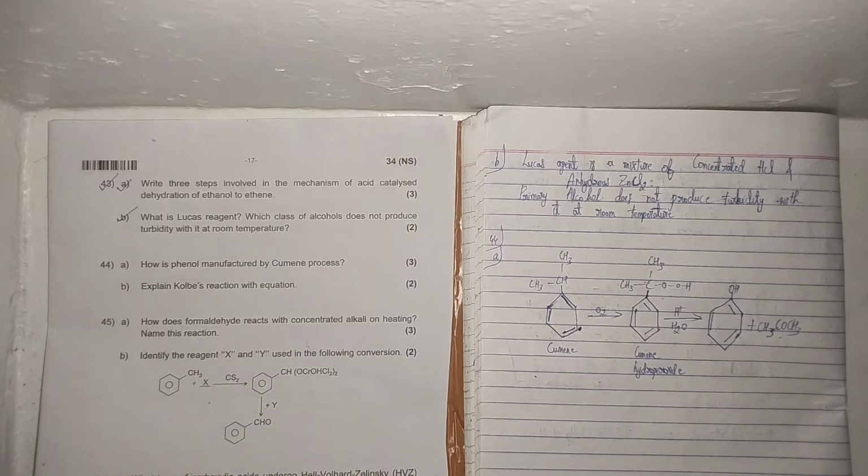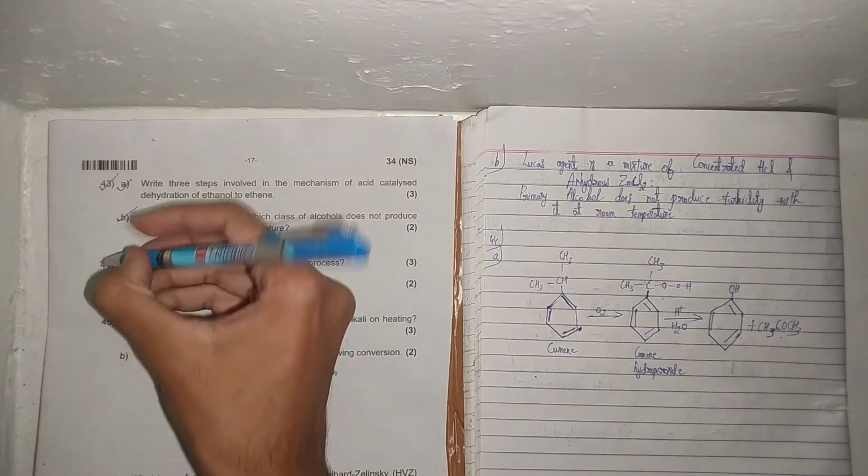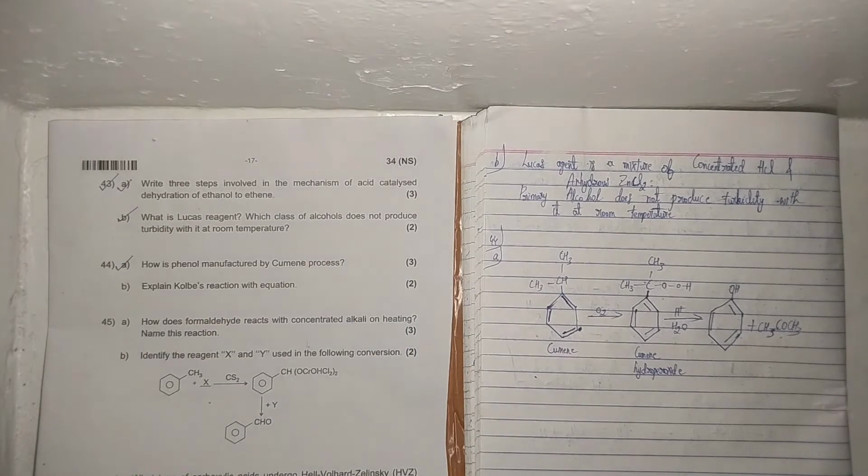So this is the cumin process, and then the question B they asked: explain Kolbe's reaction with an equation. Question B they asked, question A we have done.